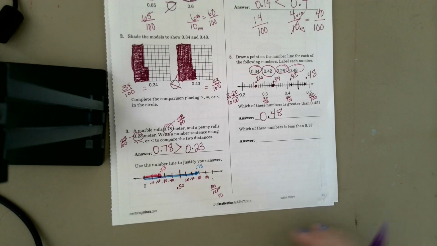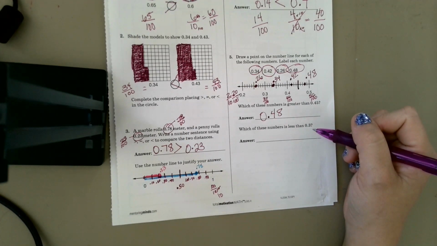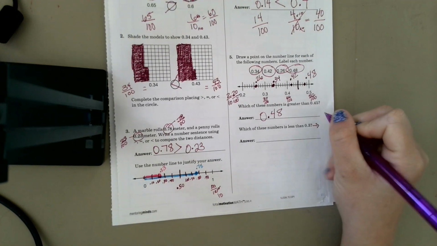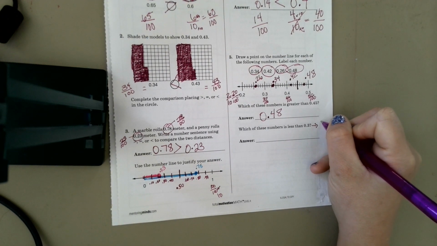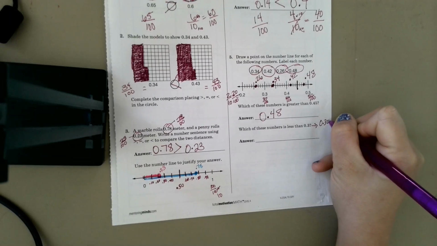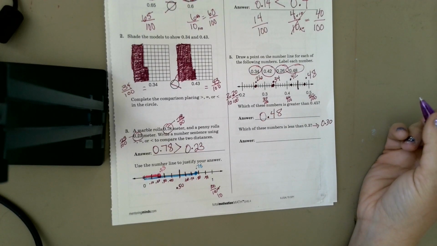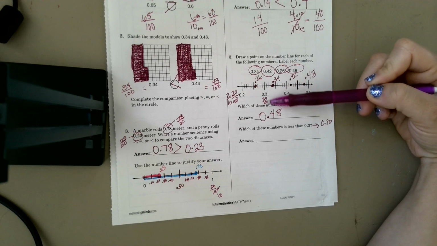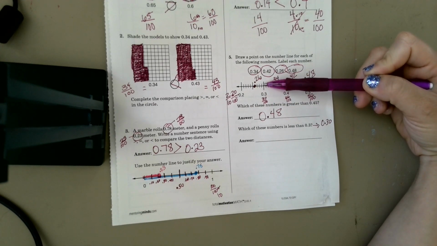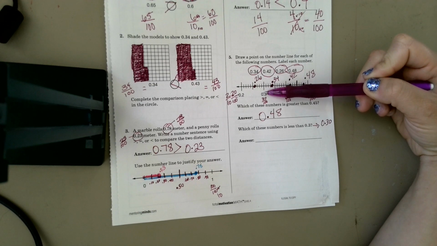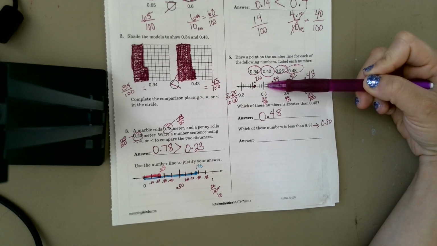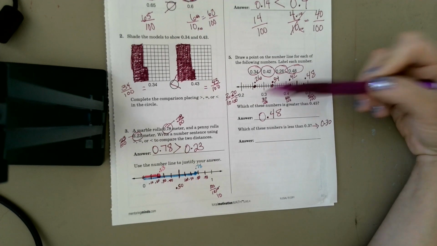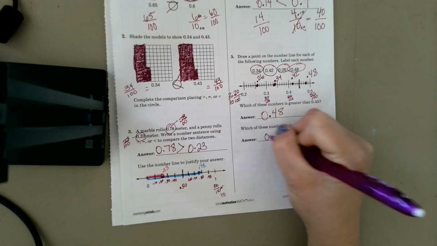And then it says, which of these numbers is less than 3/10? Well, we know that 3/10 can also be written as 30 hundredths, okay? So something that is less than 30 hundredths. Well, let's find that up here because we've already kind of labeled it right here. 30 hundredths is right there. We're looking for anything less. So that is going to be anything to the left side of this, which it looks like 26 hundredths is less.